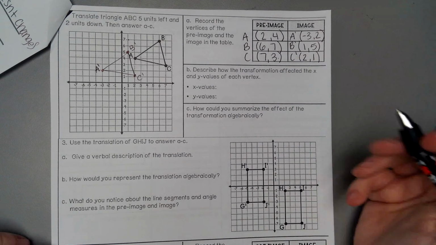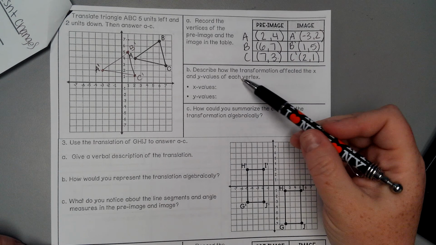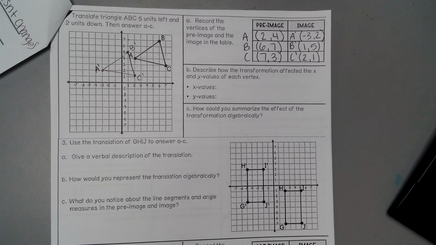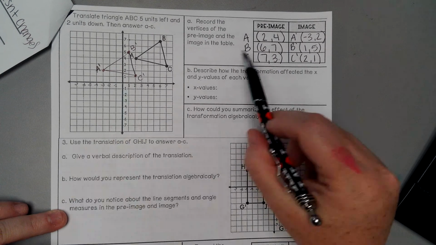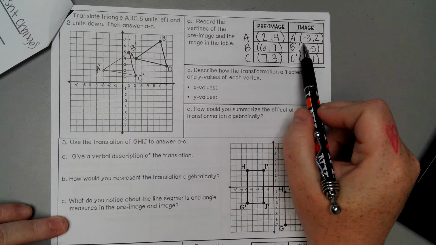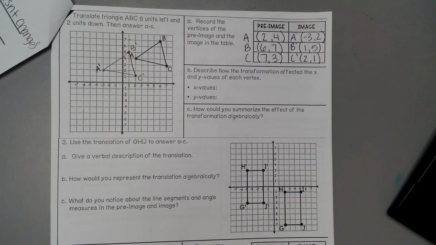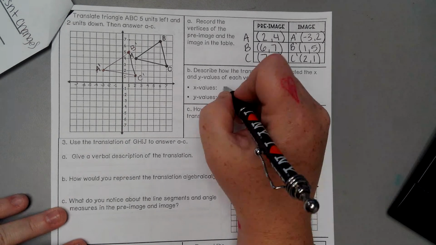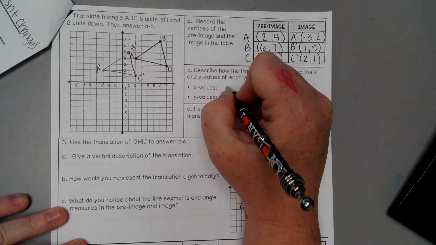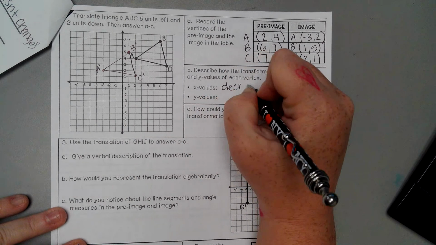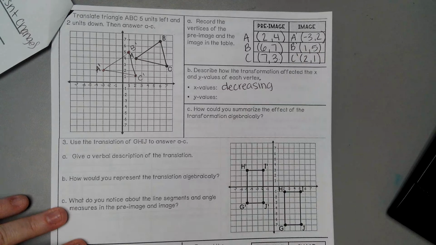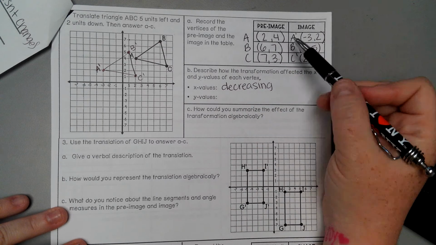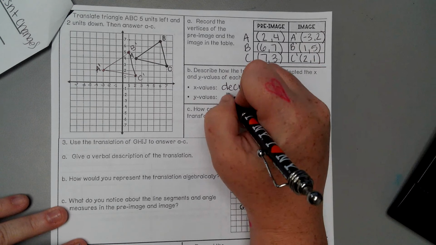This is where you might have a little bit of difference in what you say. Describe how the transformation affected the x and y values. So my x value, what is happening? It goes from 2 to -3. You can say a lot of different things. You can go as simple as the value is decreasing. And then y goes from 4 to 2. So again, we are decreasing.